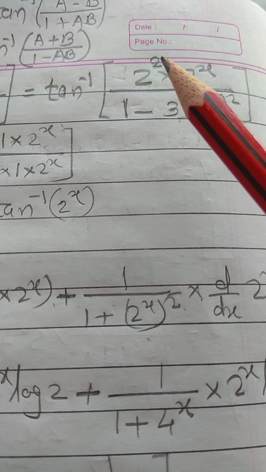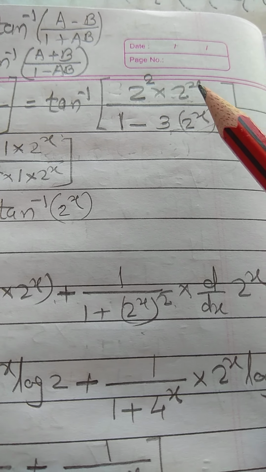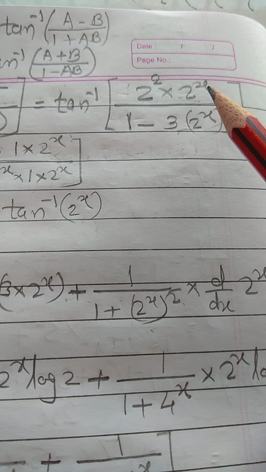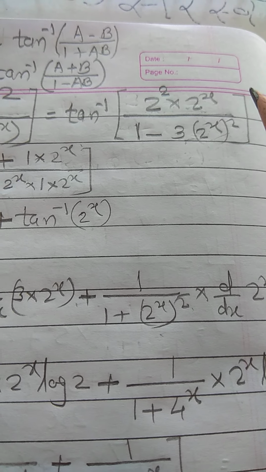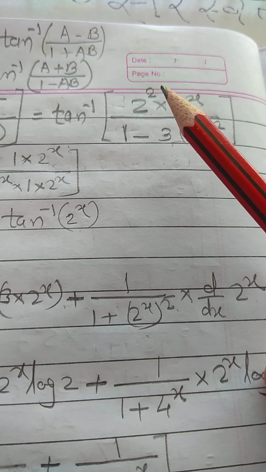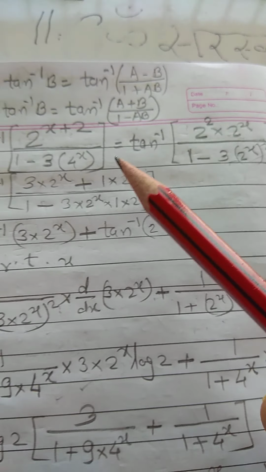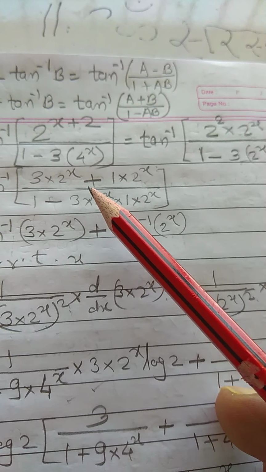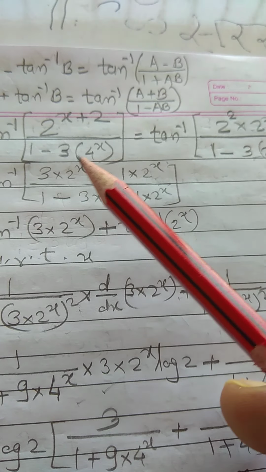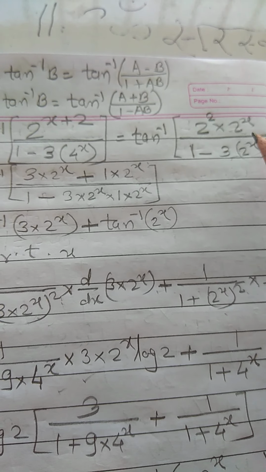This 2 raised to 2 is nothing but 4 into 2 raised to x. This 4 into 2 raised to x, we can write as 3 plus 1: 3 into 2 raised to x plus 1 into 2 raised to x. 3a plus 1a is 4a.